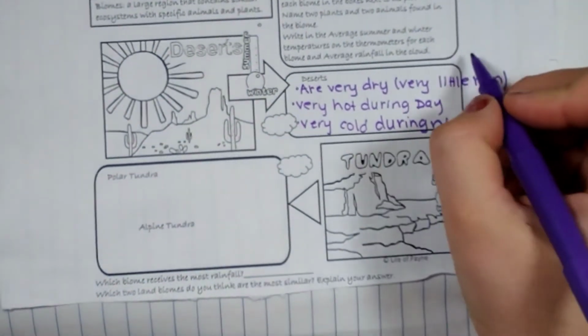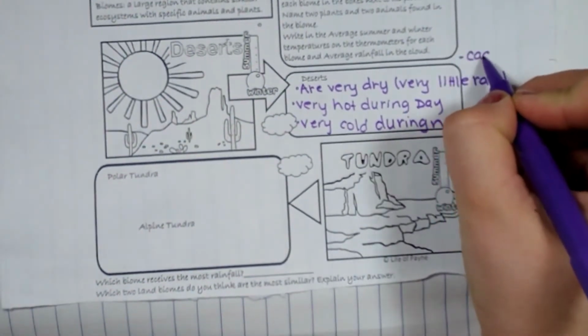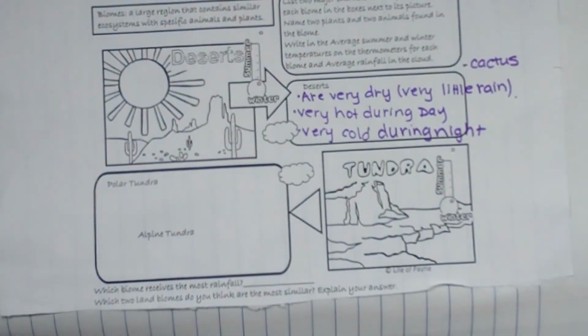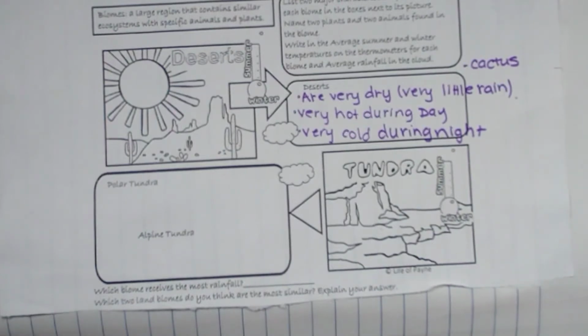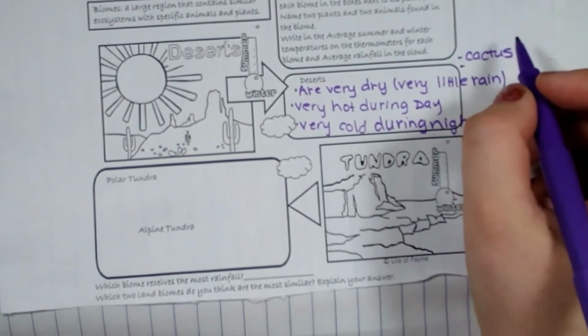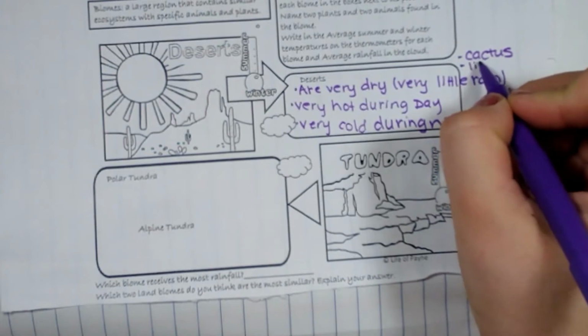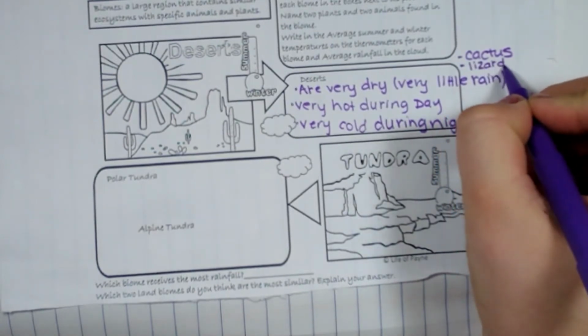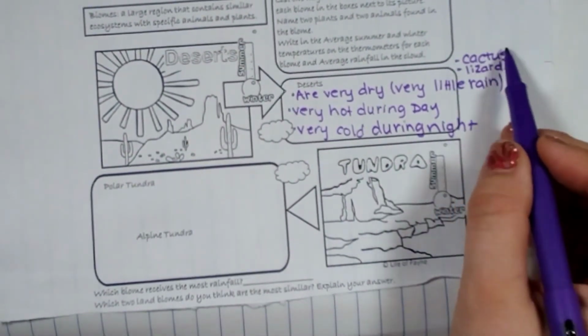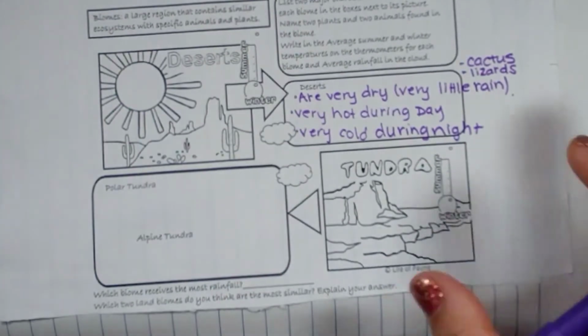And let's see here, we have the cactus as a plant there. And we also have some animals such as lizards and some snakes. But we're going to find out what kind of characteristics these animals must have in order to live in the desert.